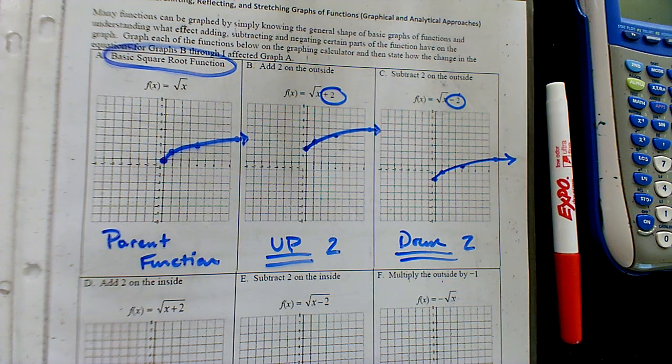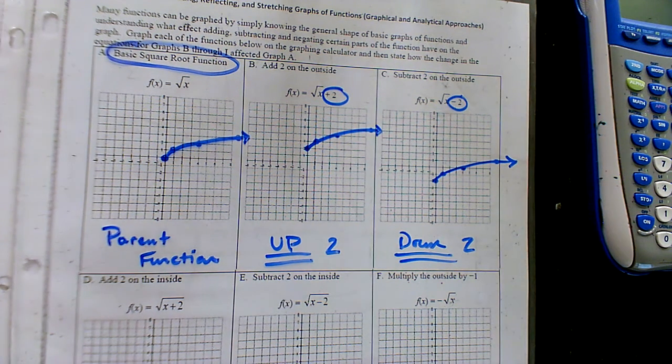We doing okay? We're transforming graphs. All right.